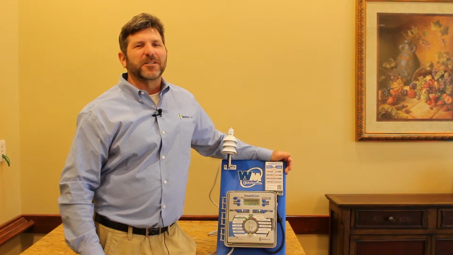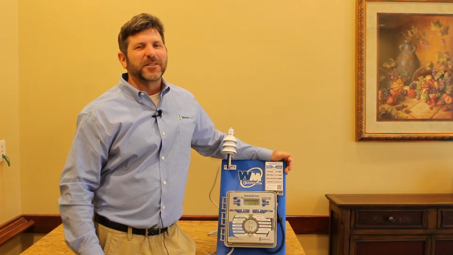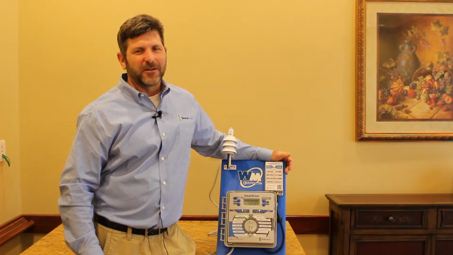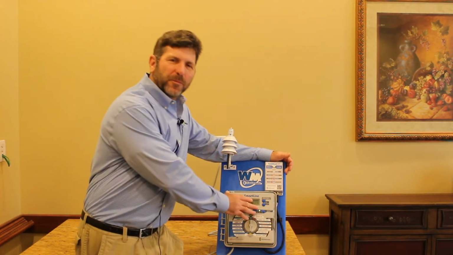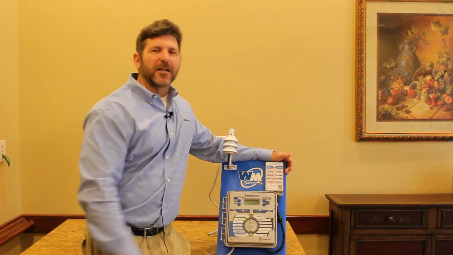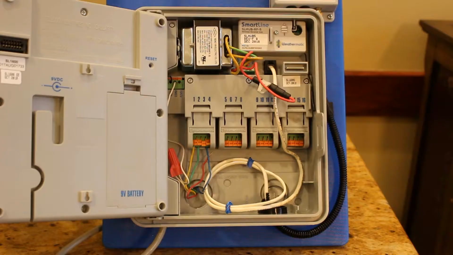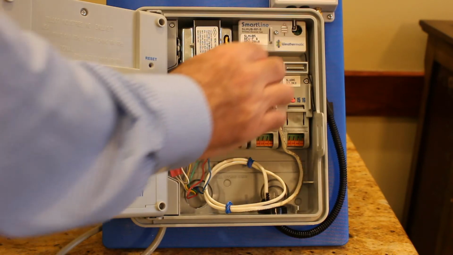Other problems, such as an open electrical circuit, mean that the electricity is not flowing and returning to its destination. Or a short circuit, meaning that the circuit is being overloaded. We can use our controller's built-in milliamp meter to diagnose these issues. To start, you'll need to disconnect the controller's air card if one is installed.